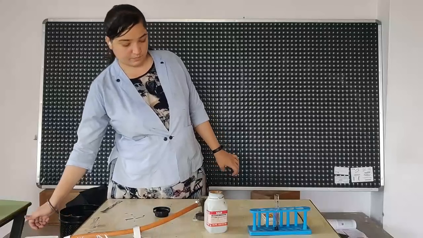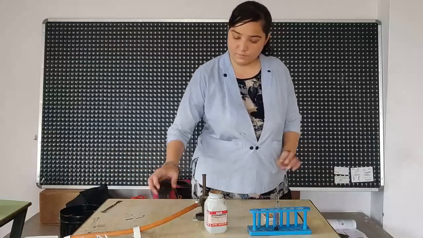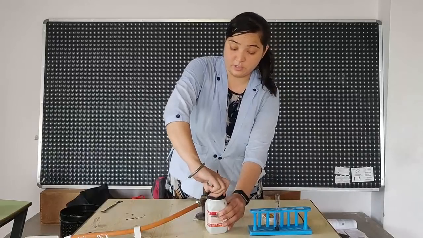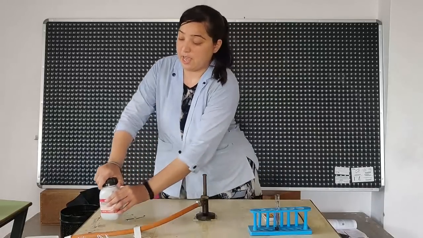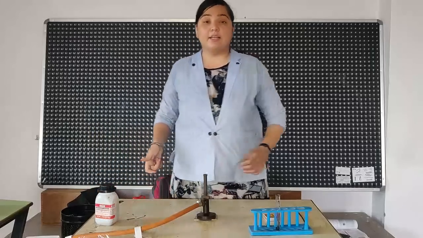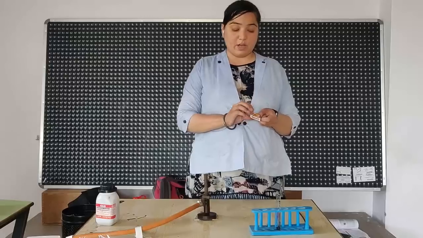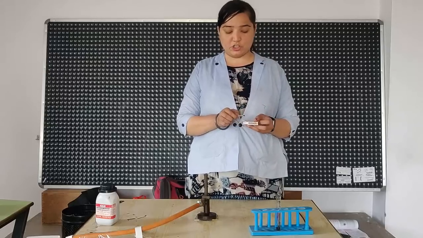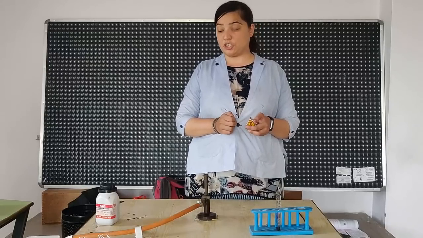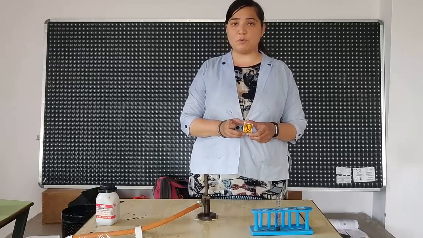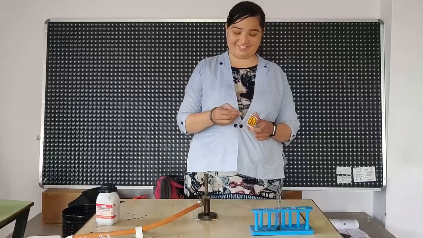Now, we will heat this potassium permanganate and we will see the gas that is formed is oxygen. You know oxygen supports combustion, right? We will also need the test tube holder.